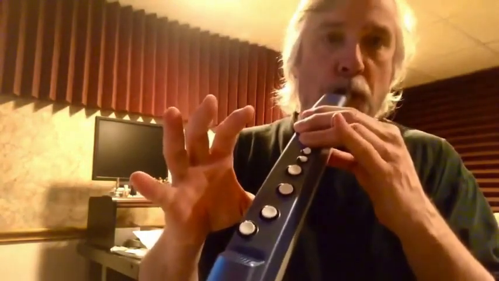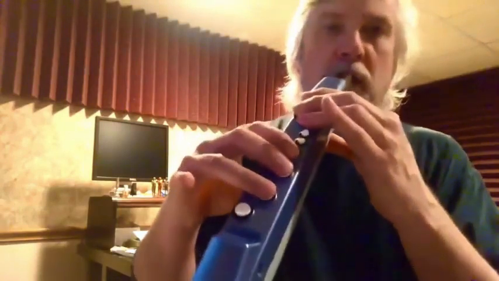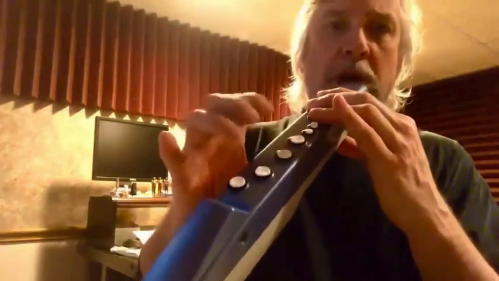So it goes from C to G. So there's your G. And then you finger down from there. F sharp, F, E, E flat, D, D flat. And now for the next C, you would open up and lift this and then select the next octave with your thumb.